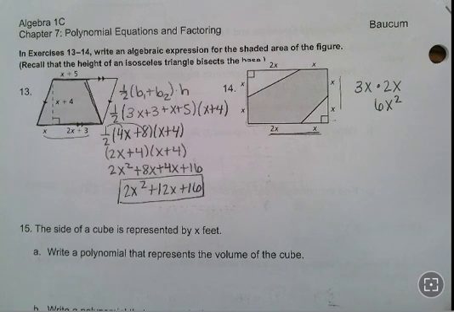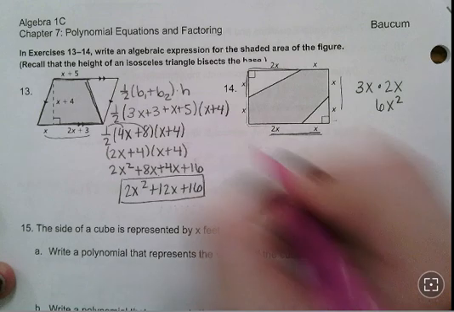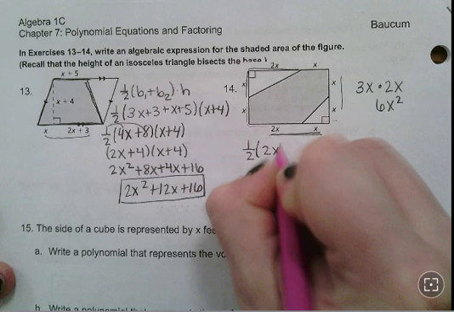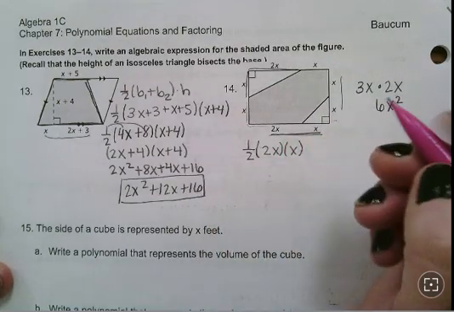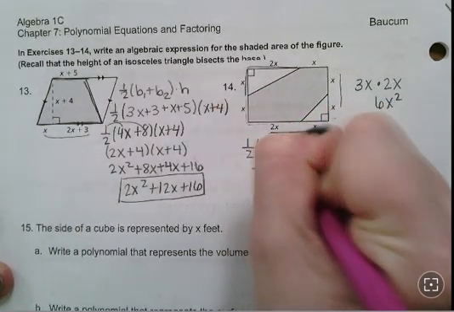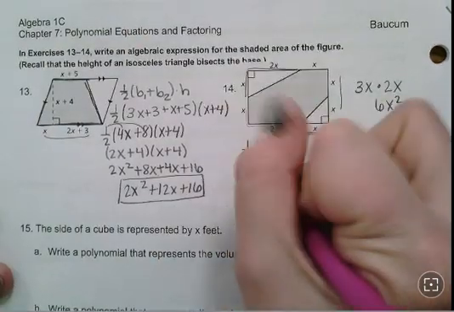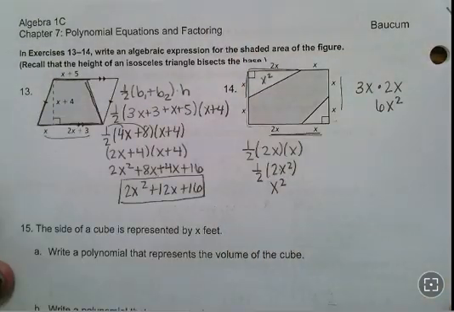Now we got to think about these triangles. There's 2 of them. We've got that top one and we've got the bottom one, and they're different sizes. So let's talk about this one first. To find the area of the triangle, we have 1/2 of the base, which is 2x, times the height, which is x. And so with that, that's like 1/2 of 2x squared. And 1/2 of 2x squared is just x squared. So this part up here is x squared.